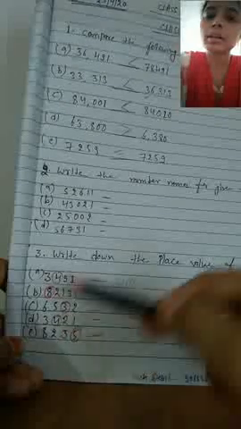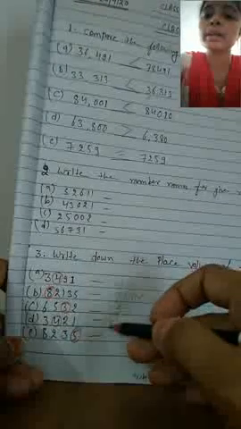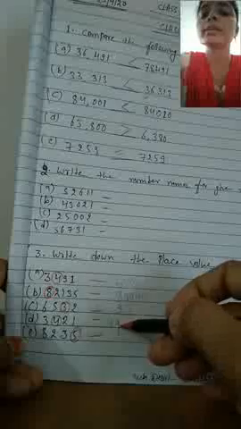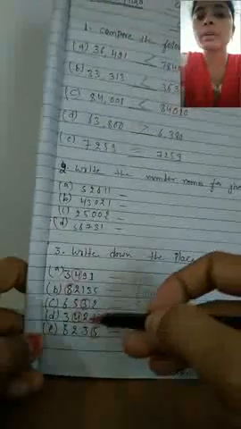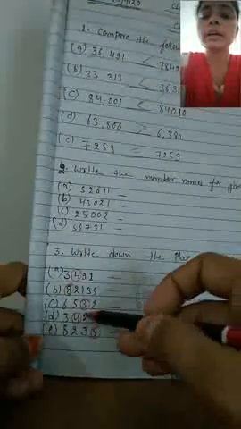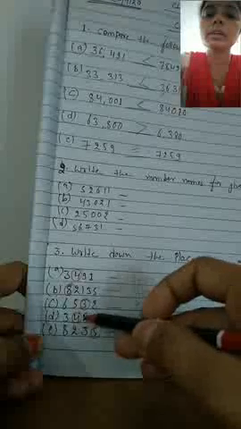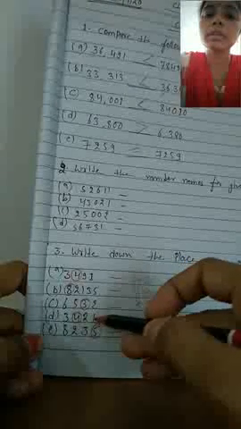Now in the next one, which digit is in the circle? 4 is in the circle. So for finding the place value, we have to write the encircled digit. I have written the encircled digit, that is 4. Then what will we do? We will count the number of digits after the encircled digit. So there are 2 digits. So we will put 400 here.